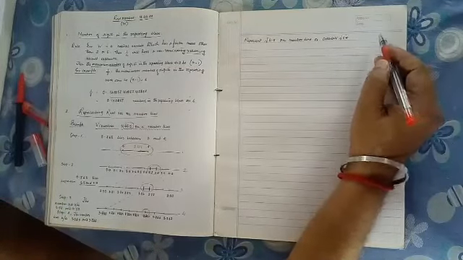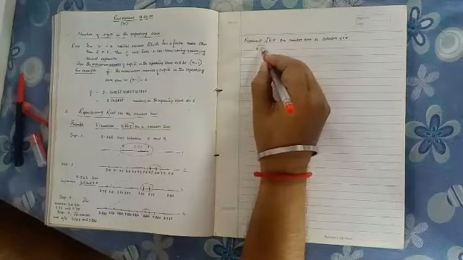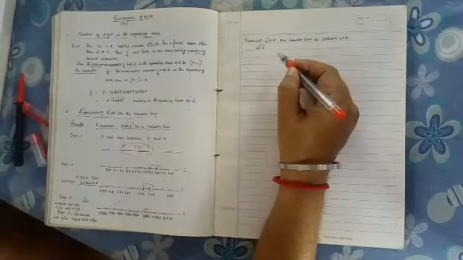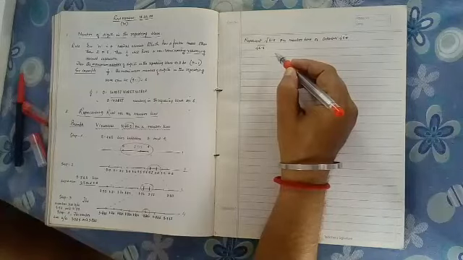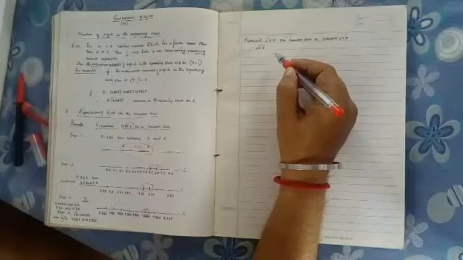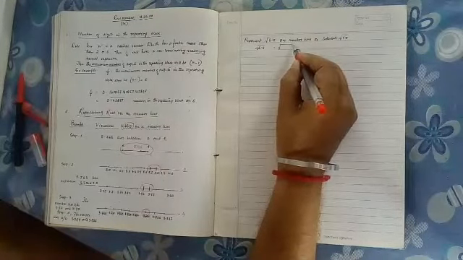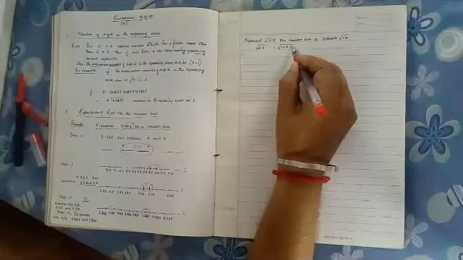So let us see. First, under root of 6.5, we need to write this as the product of two numbers. As the product of two numbers means, suppose we have written this as 1 into 6.5.